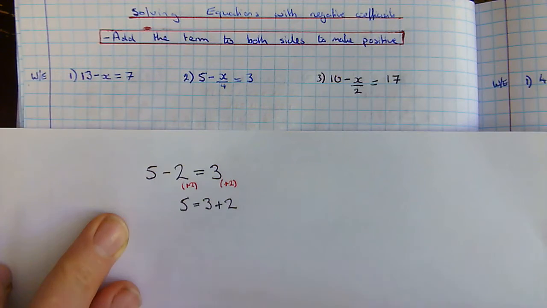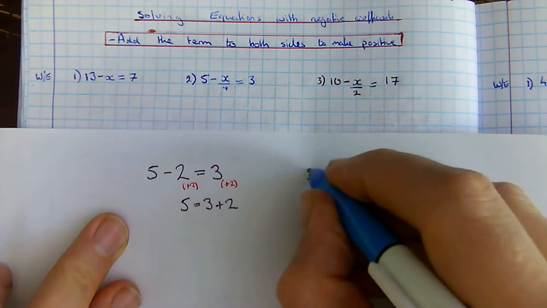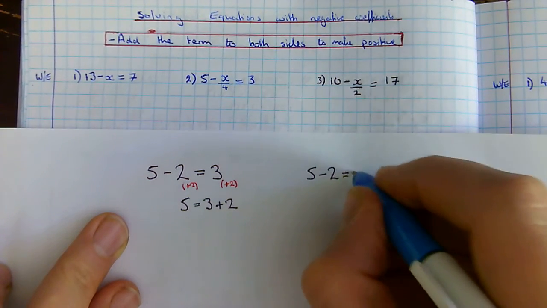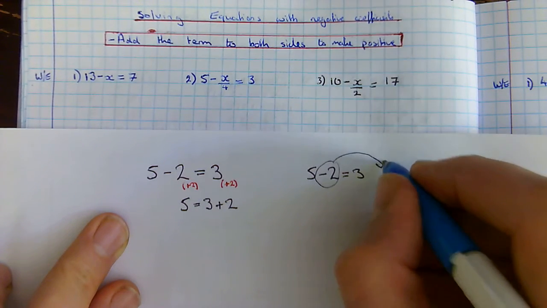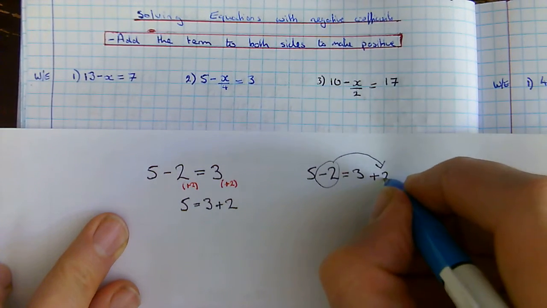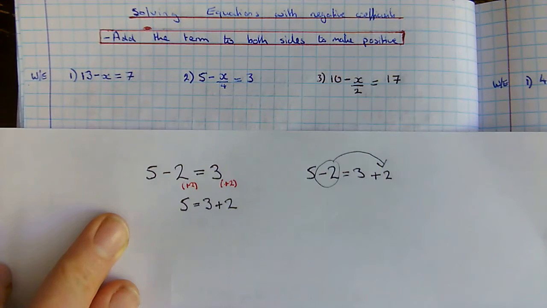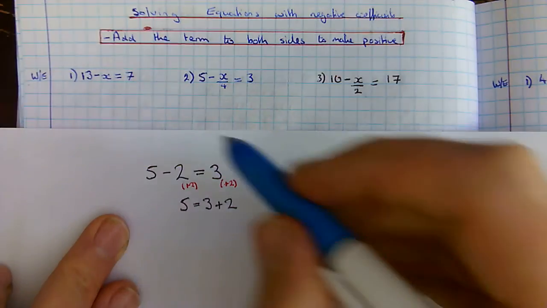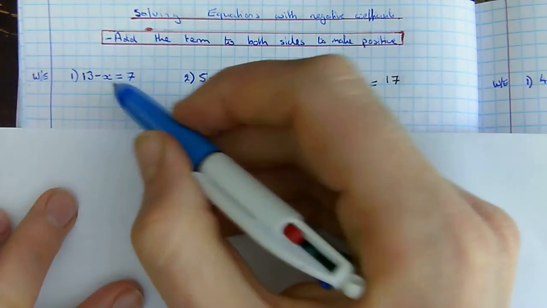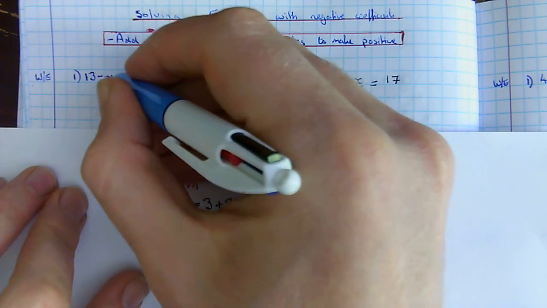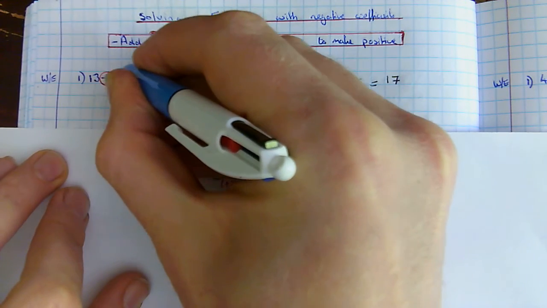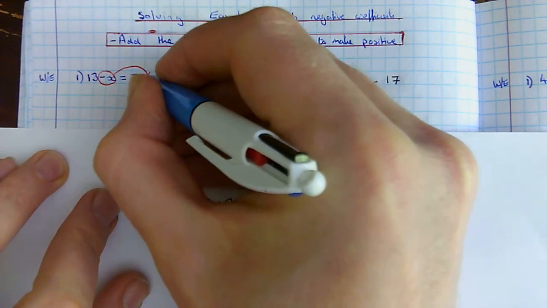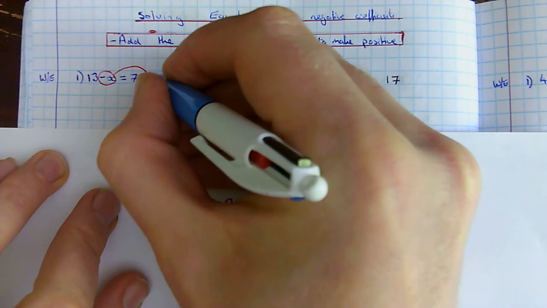So we can alternatively think about, I could say 5 take away 2 equals 3. I bounce that over to the other side and it becomes a plus 2. So that's exactly the process that we're going to use here. So I think about my 13 take away x. I'm going to add x to get rid of that take away x, or I can think about bouncing that over to the other side and making it a plus.